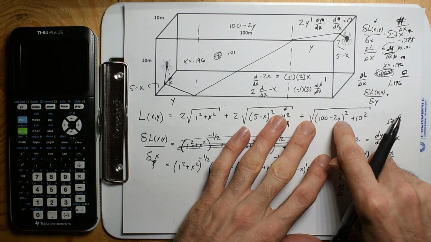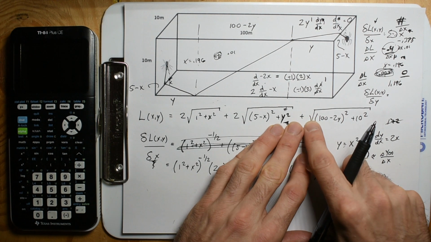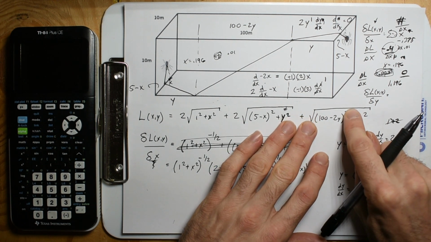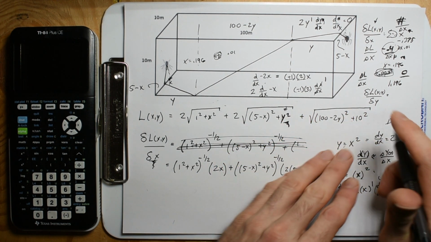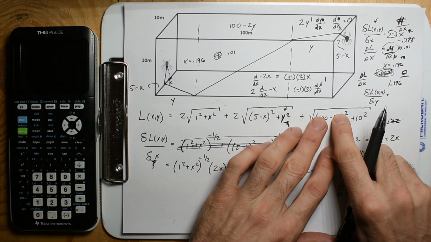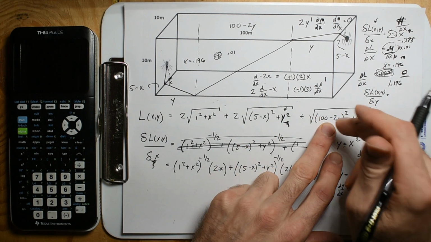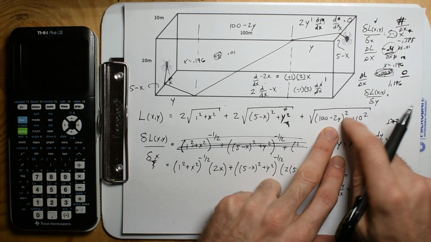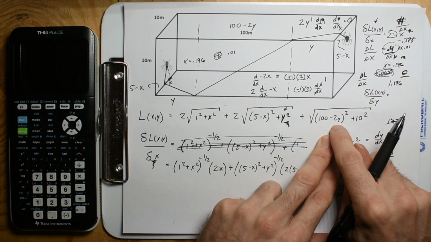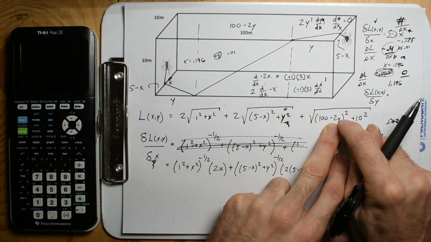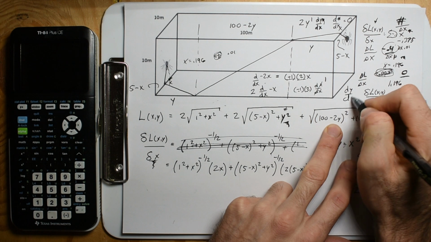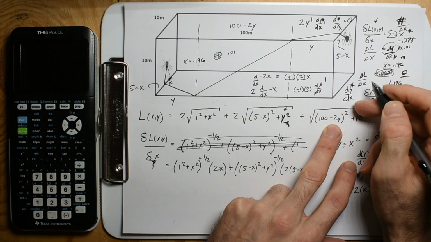And then this. You're going to bring down 2. Then write the inside to the 1 power, and then still multiplying by the derivative of the inside. This is going to be 0, but we're going to have 0 plus the derivative of this. You can bring outside the constant, negative 2. But what's the derivative of y with respect to x when we just said y is a number? Well, that's going to be 0.